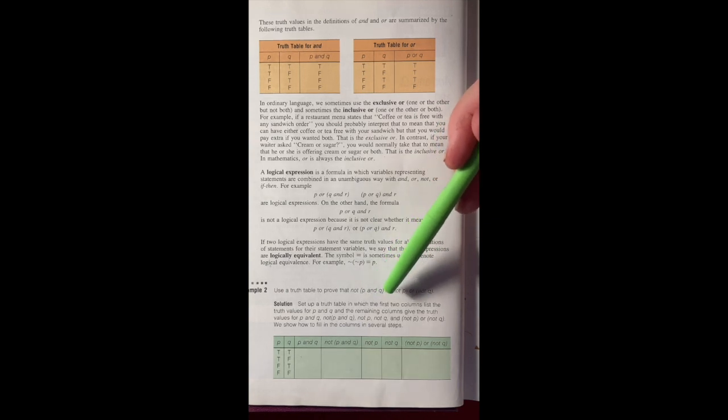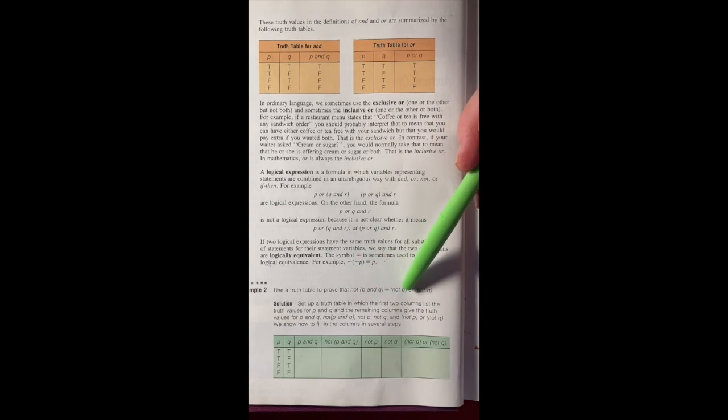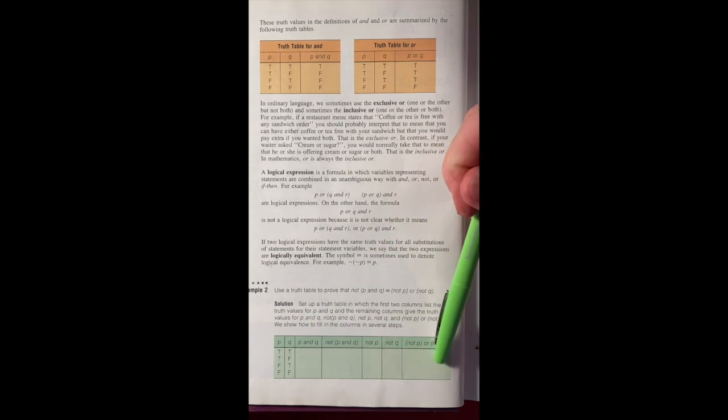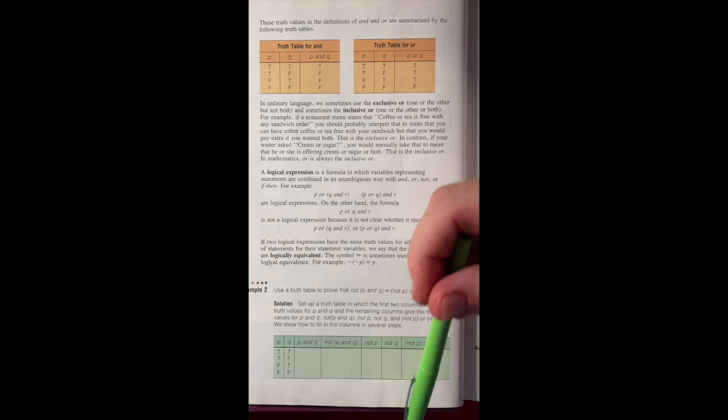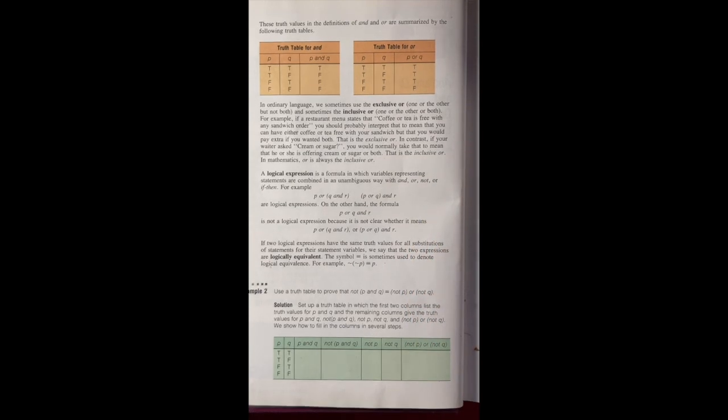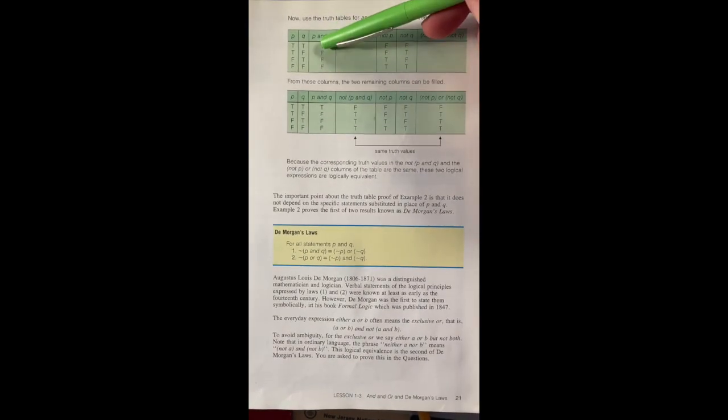I can also say not P or not Q. These two mean the same thing. And the way you find that out, the way you see it, is by setting up a truth table that looks something like this. And then you start to fill it in.